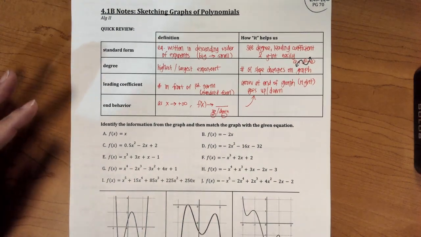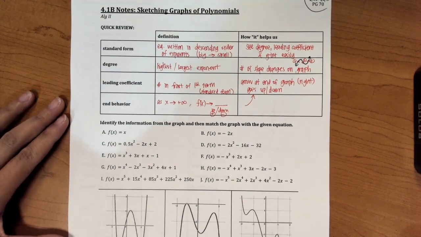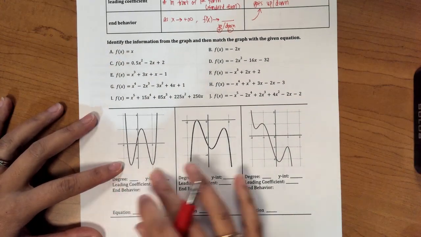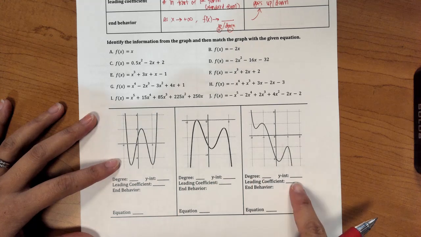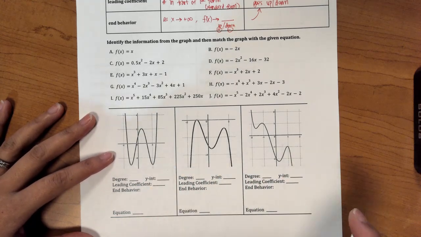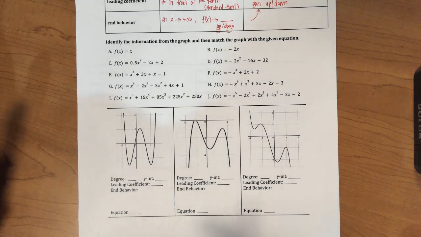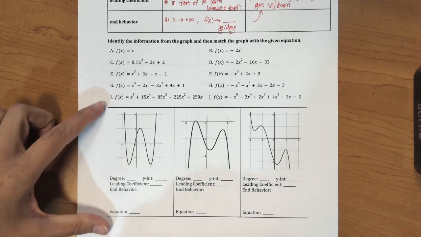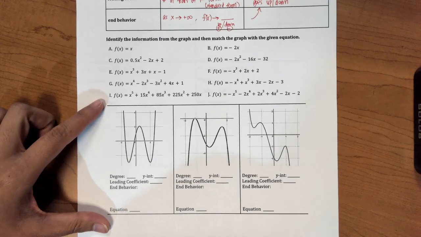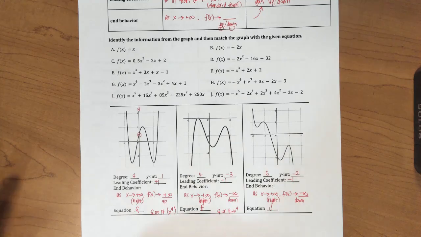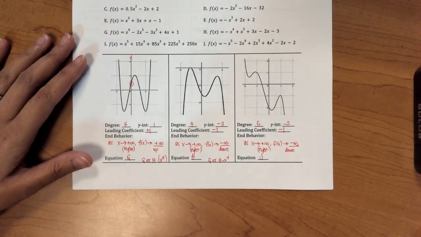Okay, quick review. We're going to do exactly what we did at the end of yesterday's notes. I give you some equations. You have to match equations to the graphs and identify some important key information from the graphs. So I would actually pause the video here and practice so that you can do it yourself. If you are having trouble with this part, I strongly suggest that you watch my video on 4.1a first. Okay, so let's take a look and just go over this briefly.